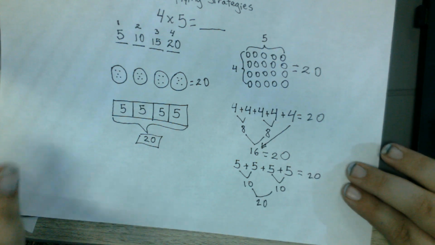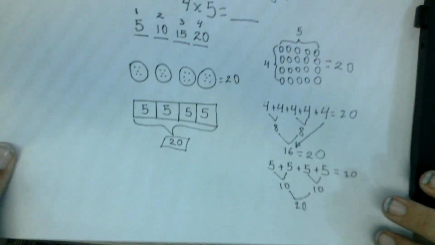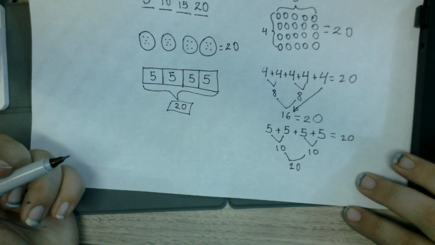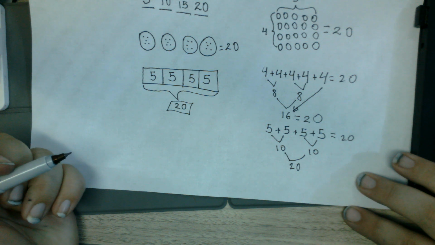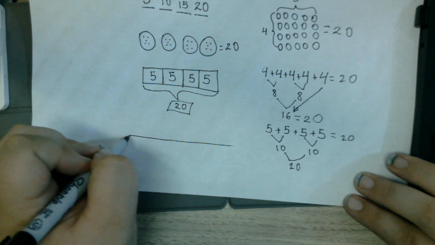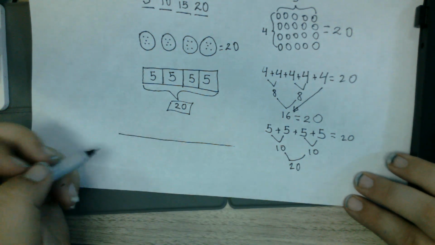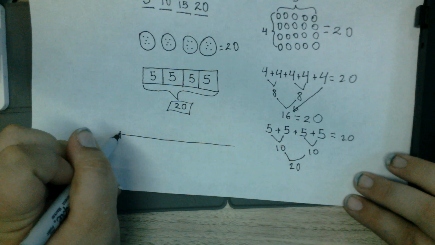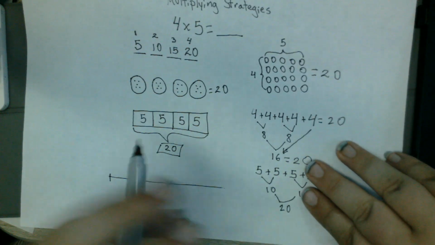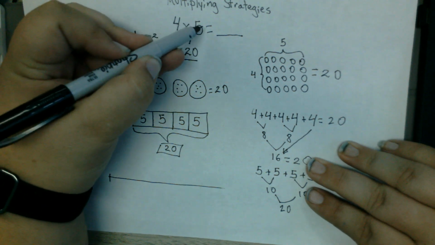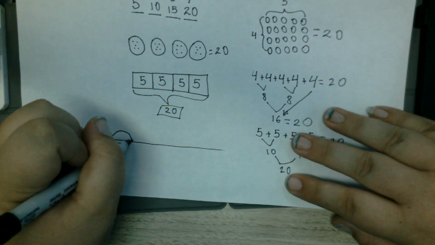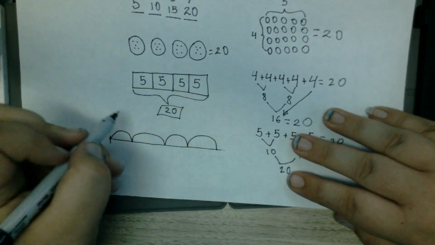Some students may have learned with a number line. I do not stress this strategy because it works very few times. Generally, students require an already filled out number line. However, they have been taught at times to skip count on an open number line. So to know that they're going to jump, they're going to make 4 jumps that are 5 large. 4 jumps of 5. So 1, 2, 3, 4.